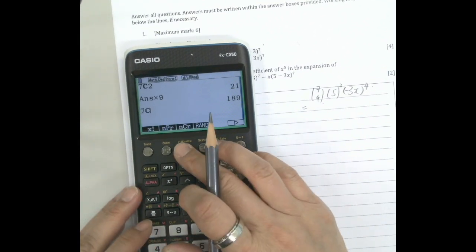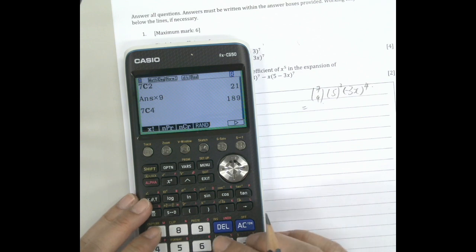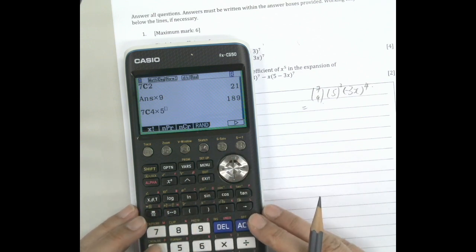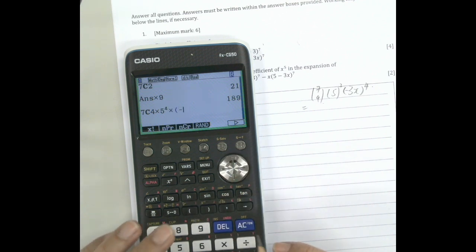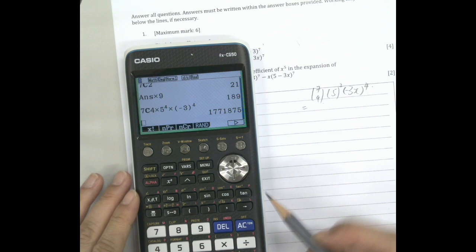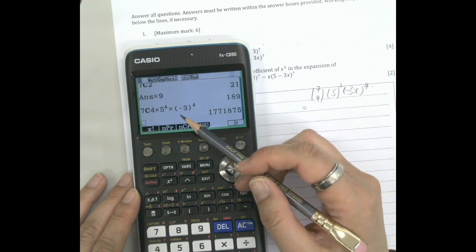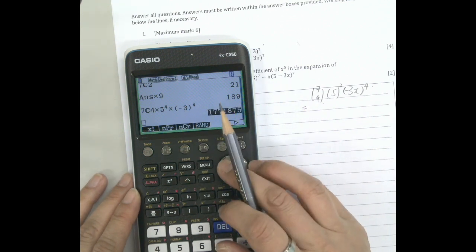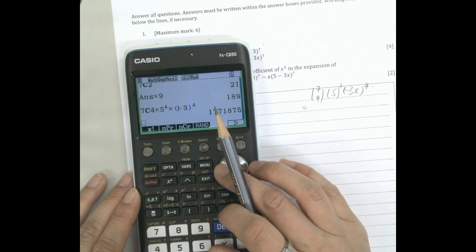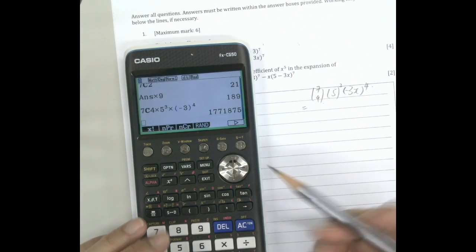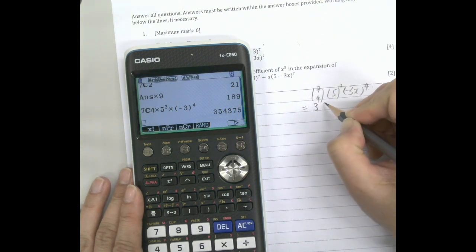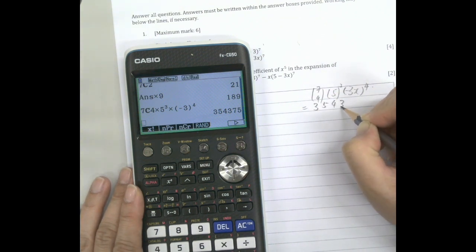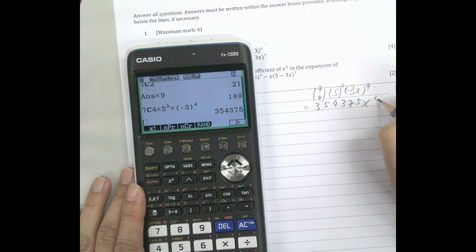I have 7C4 times 5 to the power 4, times, make sure you come down, otherwise it's wrong, negative 3 to the power 4. Remember, it's a positive index. I got it wrong, sorry, it's a 3. Casio lets you move up and fix it. Now the answer is 35437.5x to the power 4.